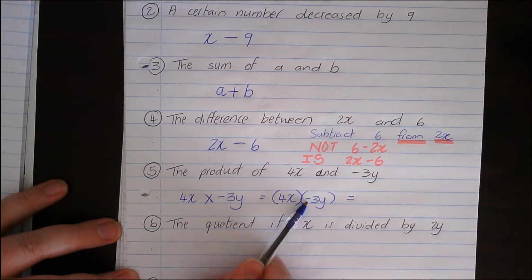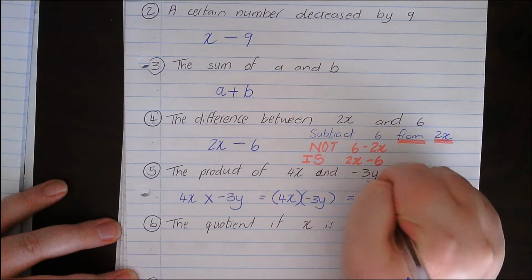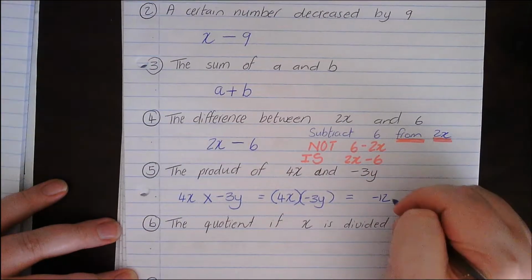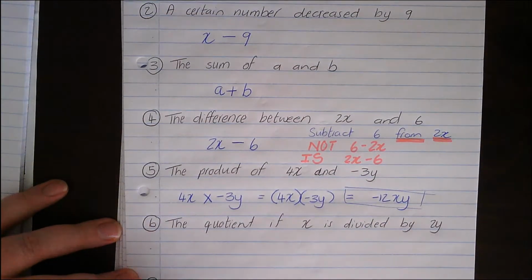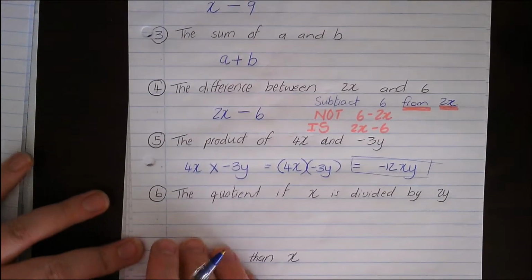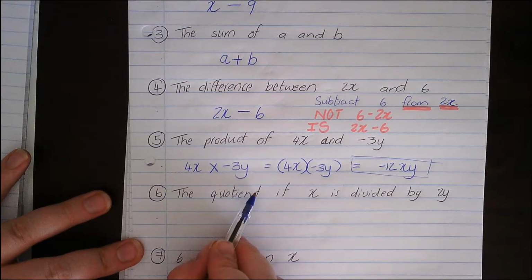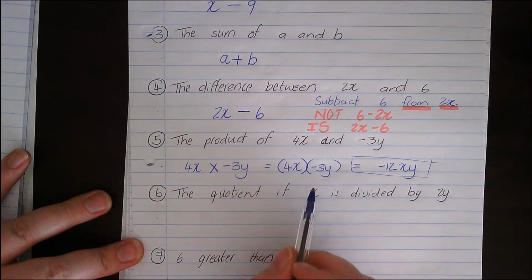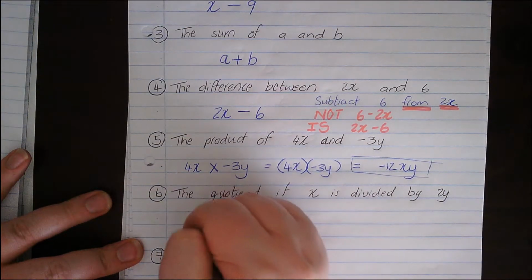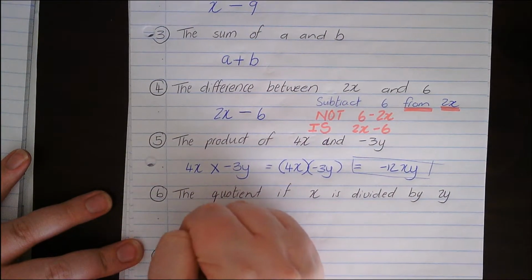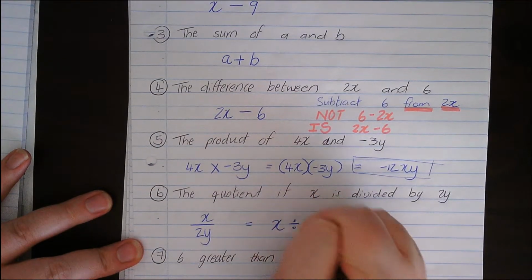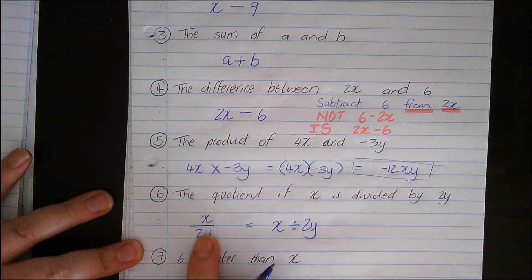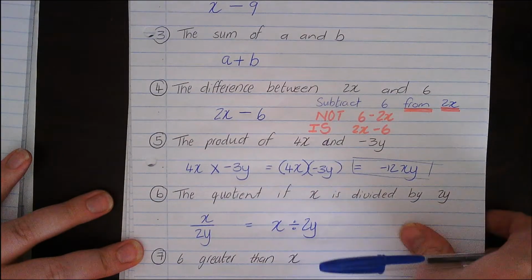You can say 4 times negative 3 is negative 12, and x times y is xy. But you don't need to do this. Alright, quotient means divide. So if x is divided by 2y, you can also write it as x divided by 2y, but we like writing it like this.